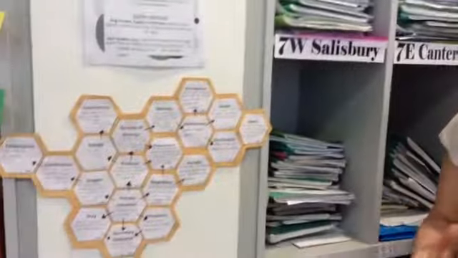I've used them for other topics as well. They work really well for revision, trying to get these key terms in their writing as well. The hexagons work really well for challenge and differentiation because they try and think about different ways to link things.